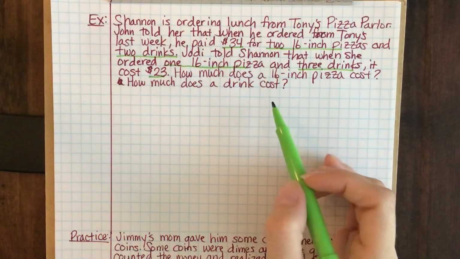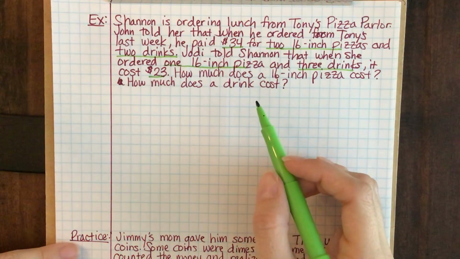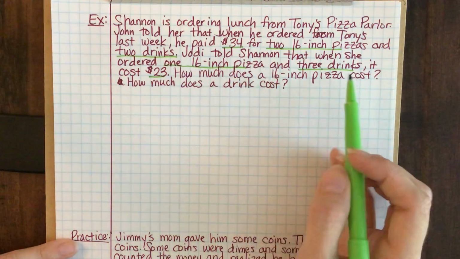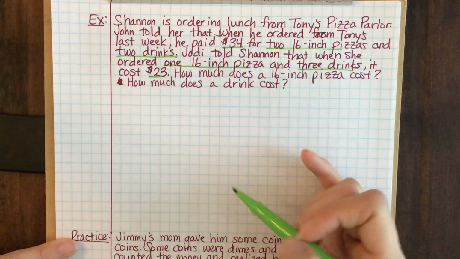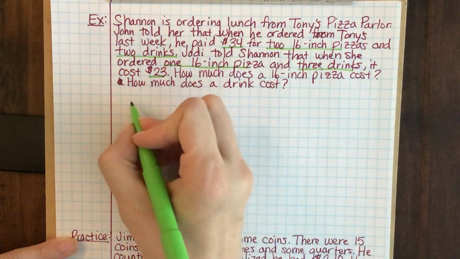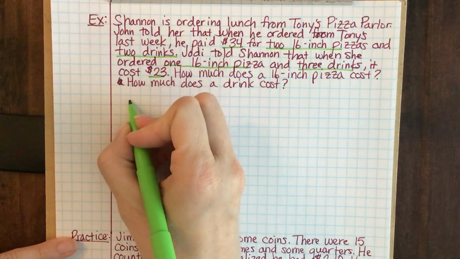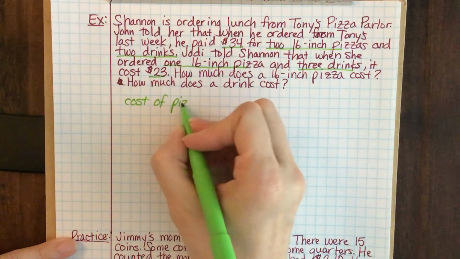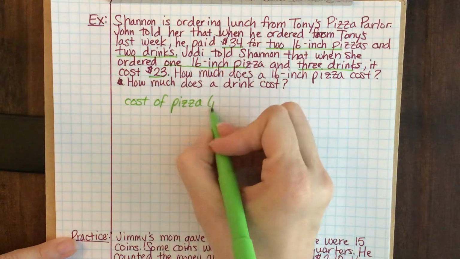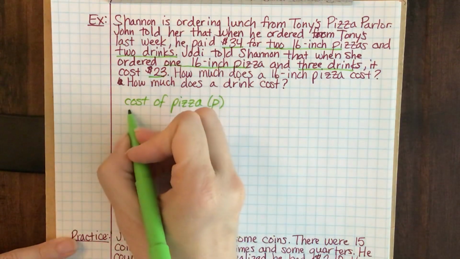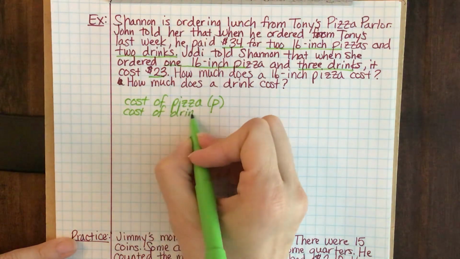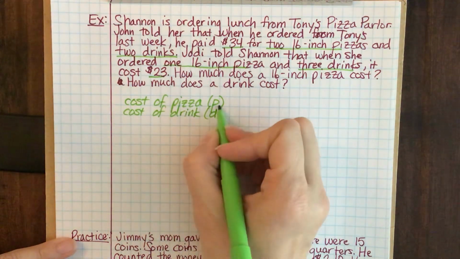Well, the question has answered some of this for us because now we know what we're looking for. We're looking for the cost of a pizza and the cost of a drink. So those are our 2 unknowns. The cost of a pizza, which we can call P, and the cost of a drink, which we will call D.